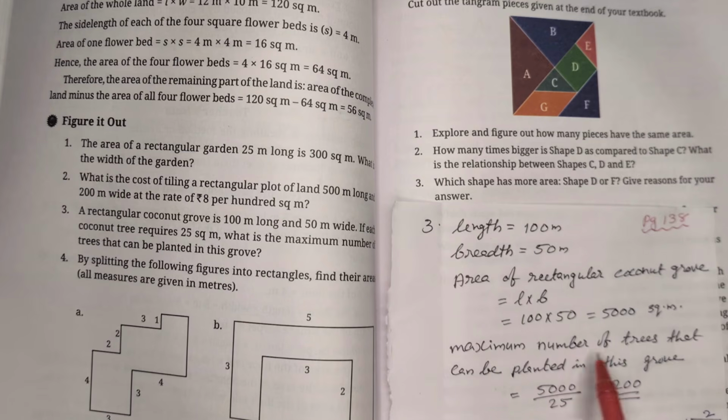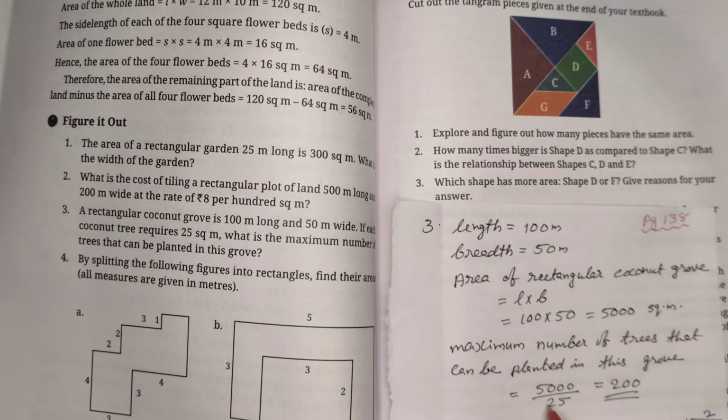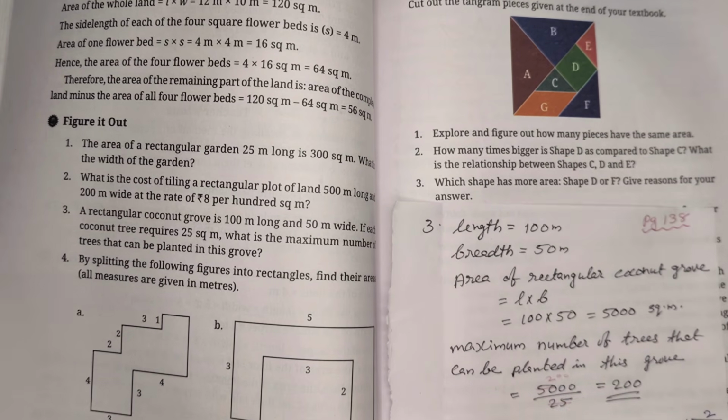So maximum number of trees that can be planted in this grove is equal to total area divided by the area of each coconut tree required. So 5000 divided by 25, we are getting here 25 in 50 two times, then 2 zeros more. 200 coconut trees they can plant on that area.